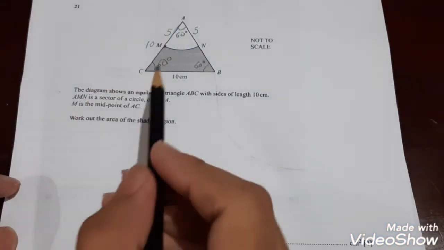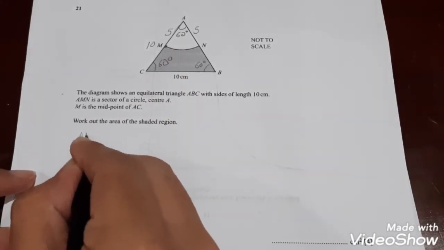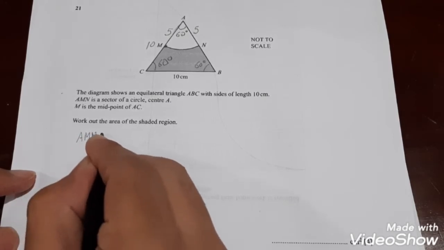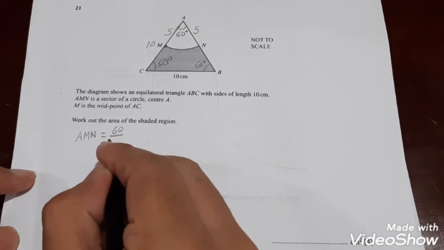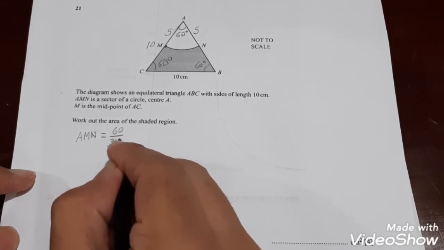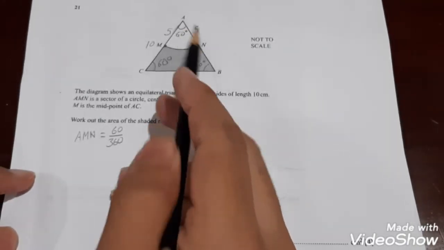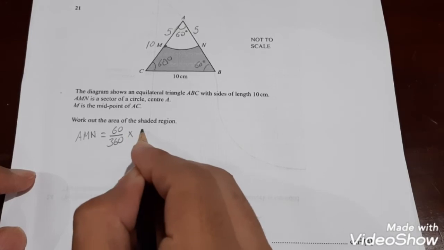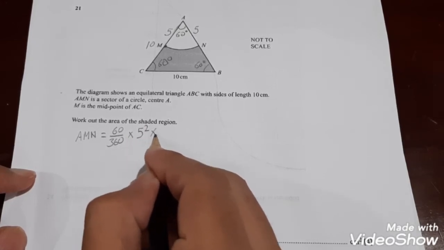Then we will calculate the sector AMN: the sector is 60 degrees out of 360 degrees, because we have to calculate this 60 degree sector.